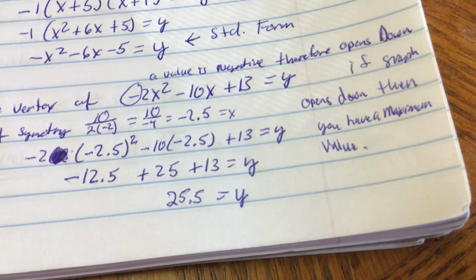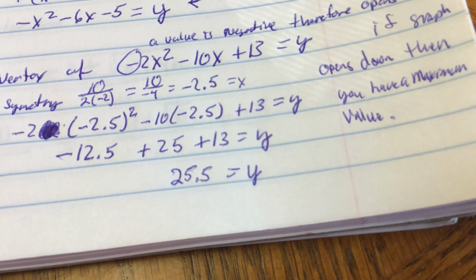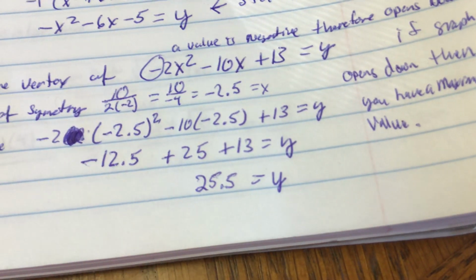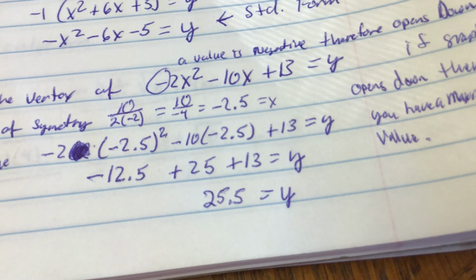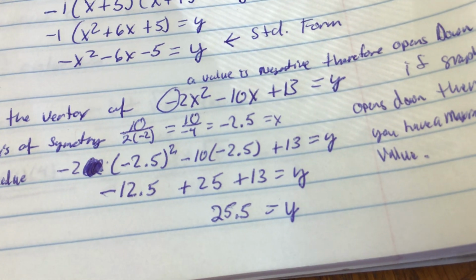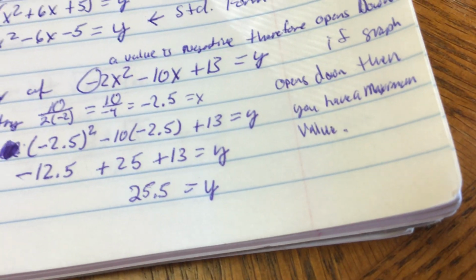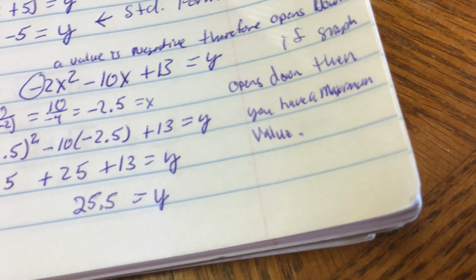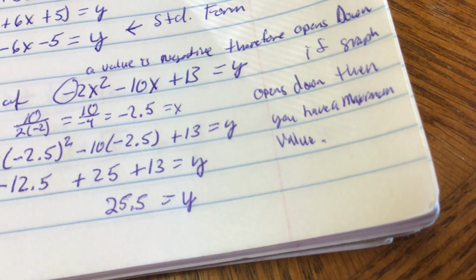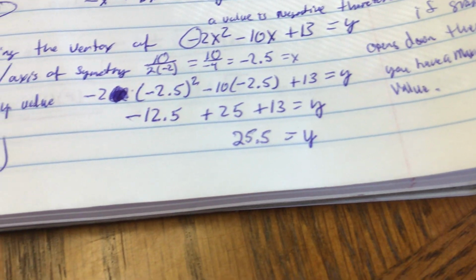Oh, the a value is negative, sorry. So this a value being negative says it's going to open down. If you think about a graph opening down, the vertex is the highest point of the graph, which represents a maximum point. So if it's going to open down, then you're going to have a maximum value at that highest point. That's going to be your max. This one's asking whether you have a max or a min.